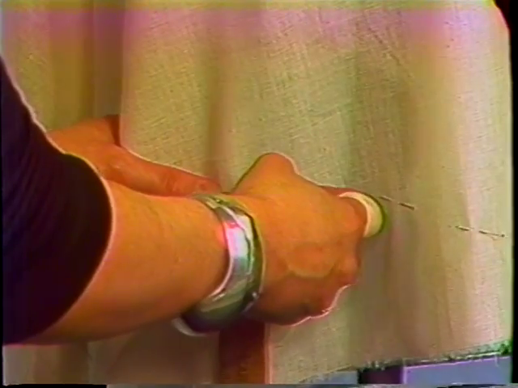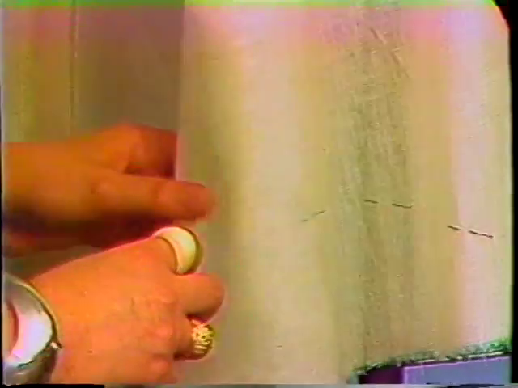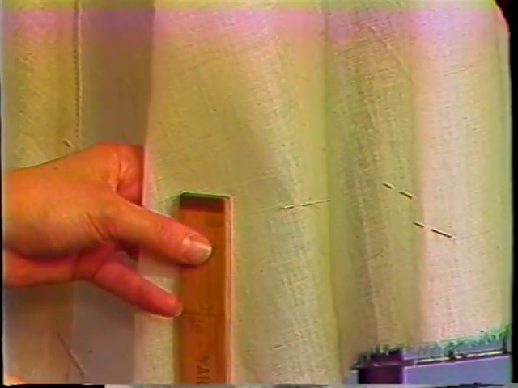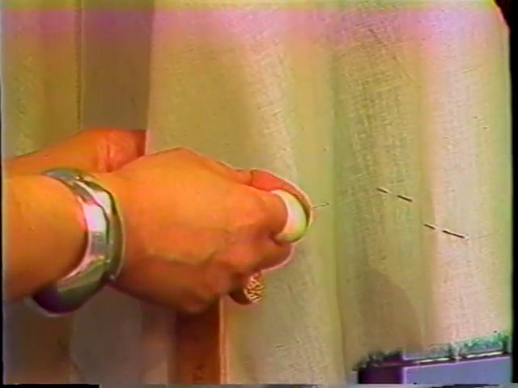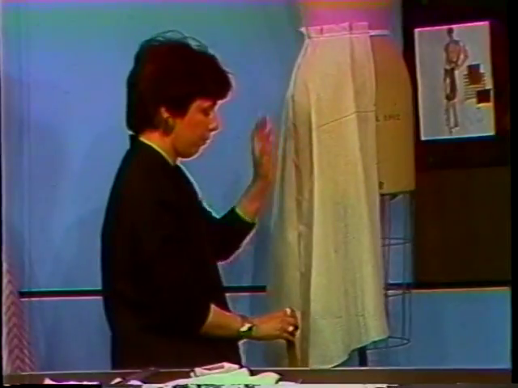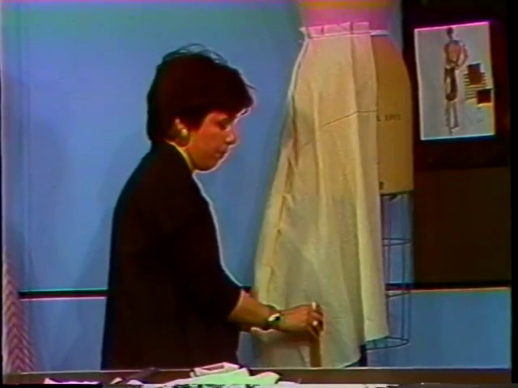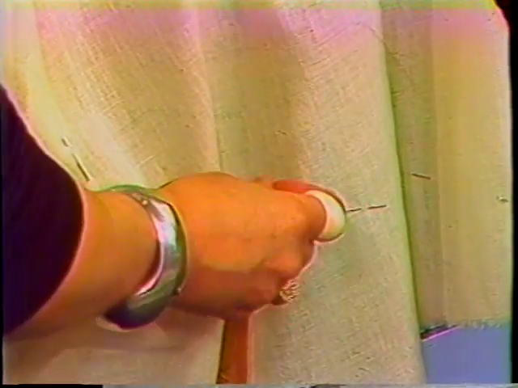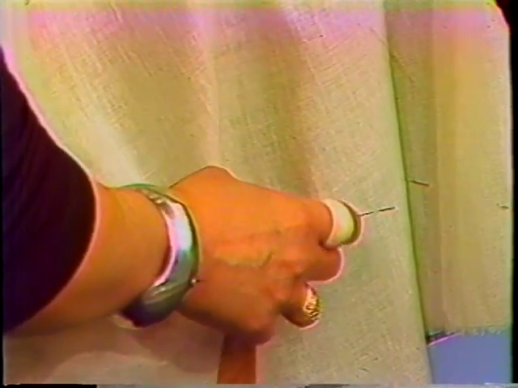Now, by rights, you should allow the skirt to hang at least overnight before taking the hem, because most of the skirt is on the bias. And what happens to the bias? It stretches. Sometimes more than overnight has to be allowed before taking the hem, depending upon the type of fabric being used.